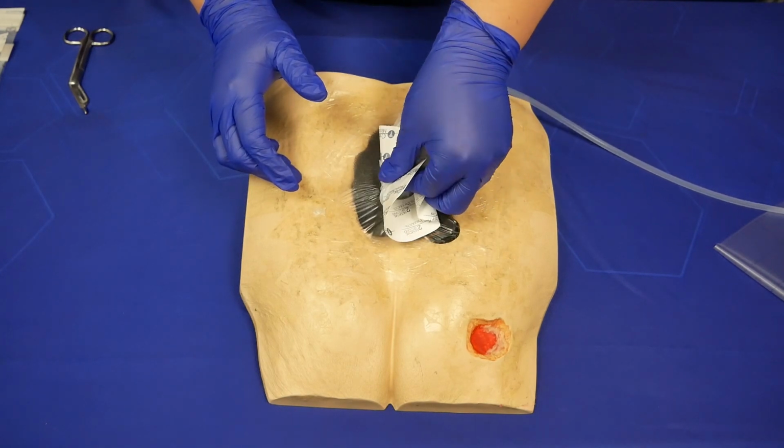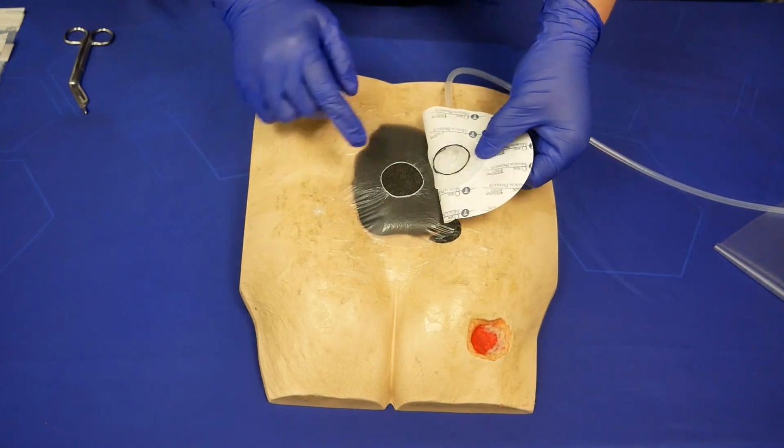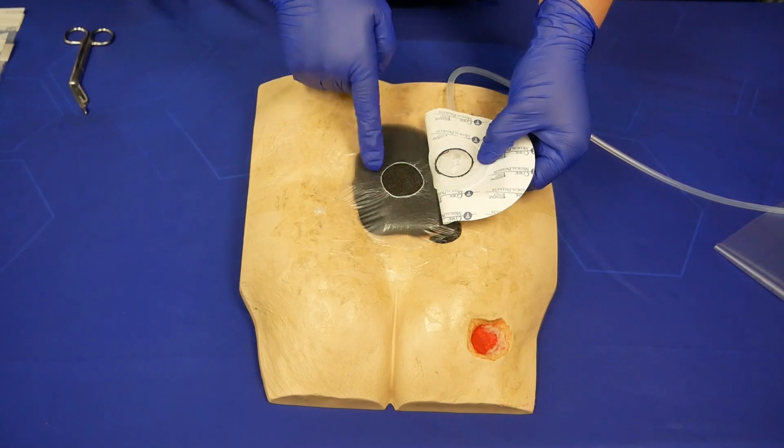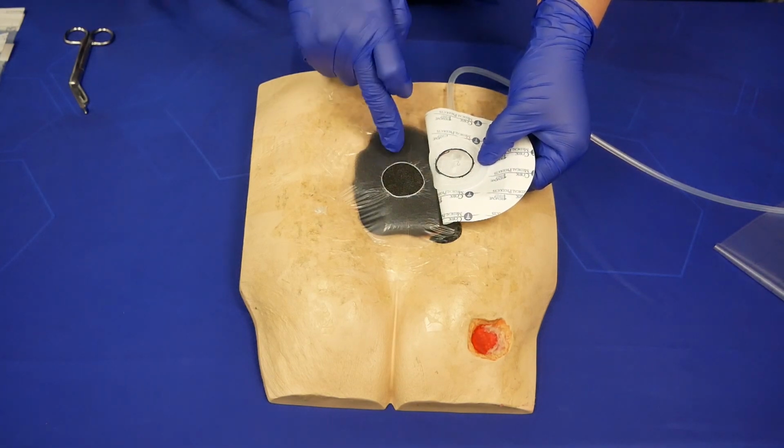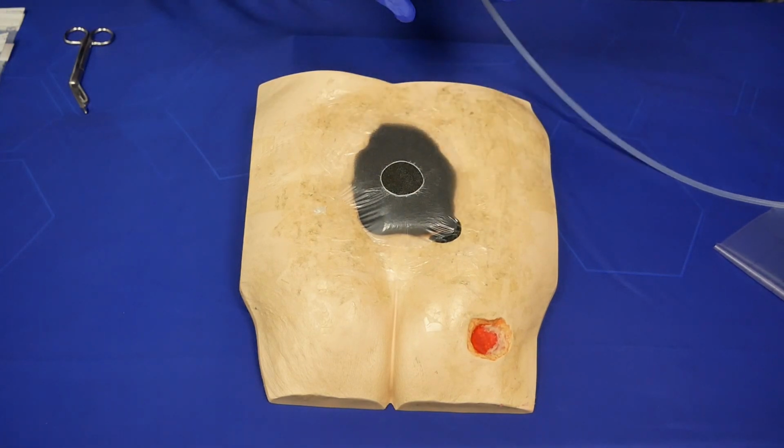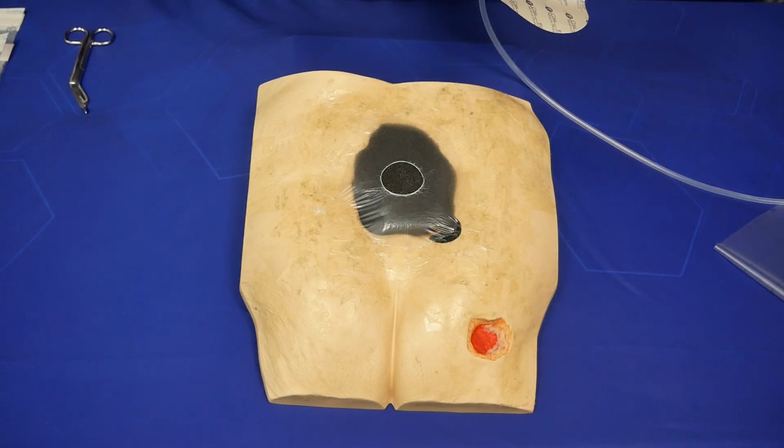You can even roll it over so you know exactly that your port pad hole opening is edge to edge over the dressing. So we'll go ahead and we'll do that now.